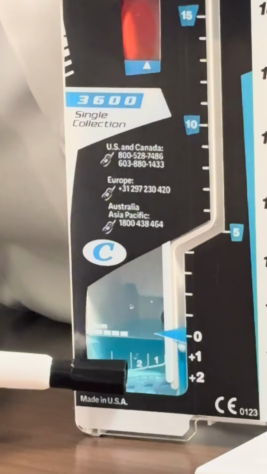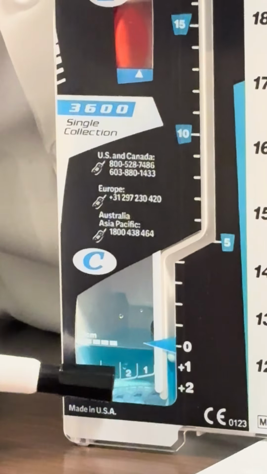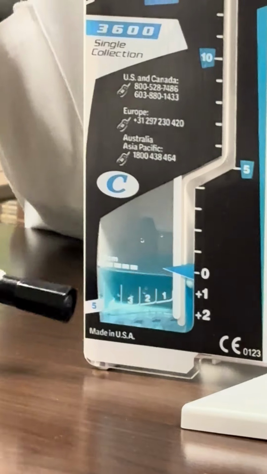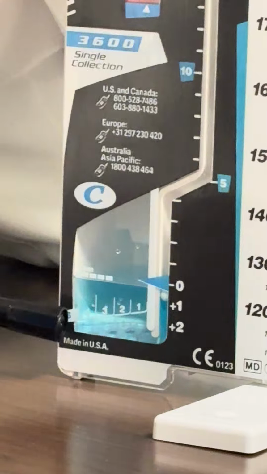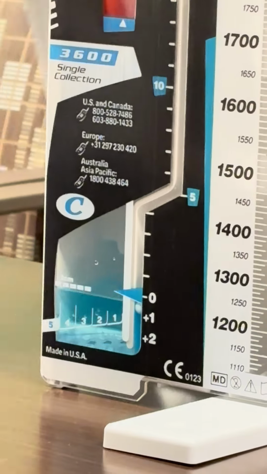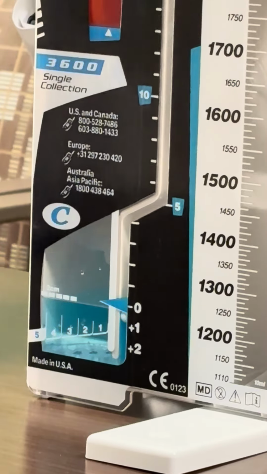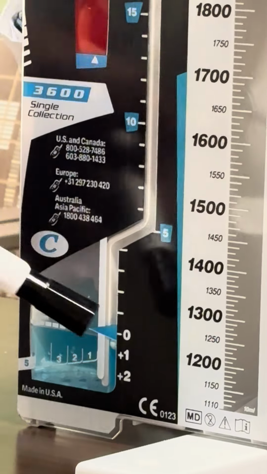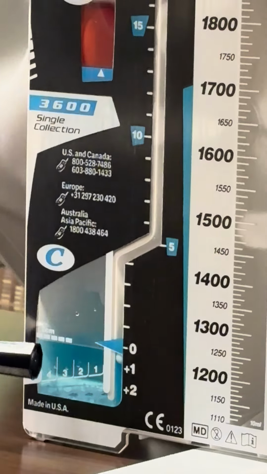You might hit 2 or 3 bubbles, the 2 or 3 level here. Somebody with a raging air leak, it'll hit bubbles in this 5th chamber here. So that really grades the air leak for you. Okay, so you can start to talk apples to apples in terms of, I have a small air leak, moderate air leak, large air leak.